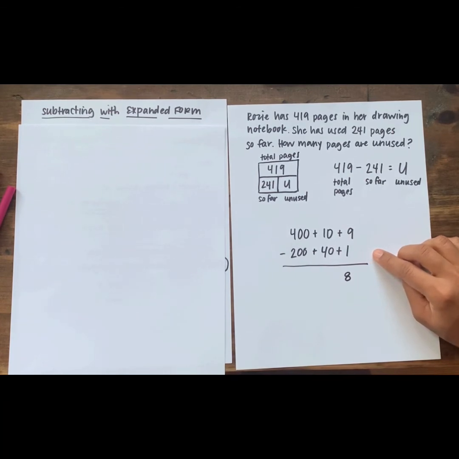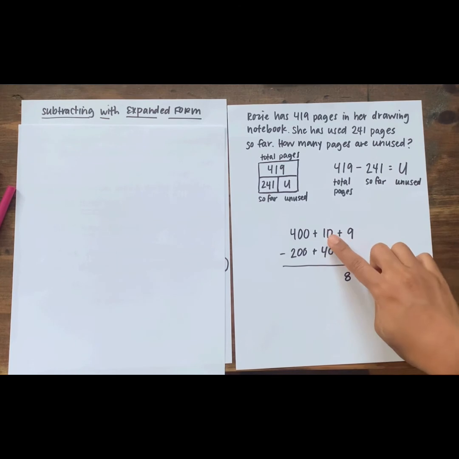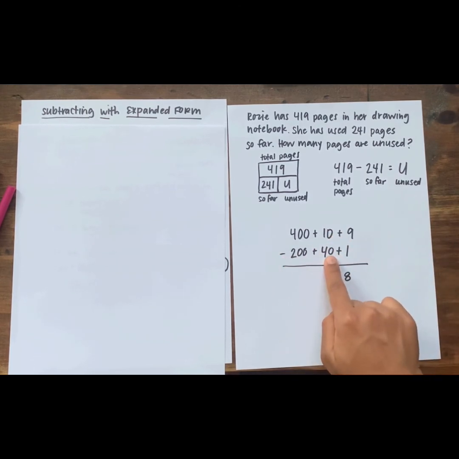What did you do next? That's exactly right. We start subtracting in the tens place. 10 minus 40. Does that make sense? Is that subtraction we can do? Evaluate. I see lots of friends shaking their head no. 10 minus 40 doesn't make sense because we can't take a larger value away from a smaller value.